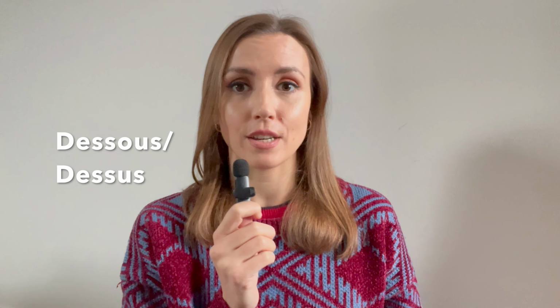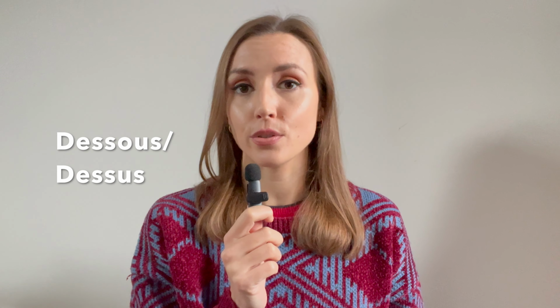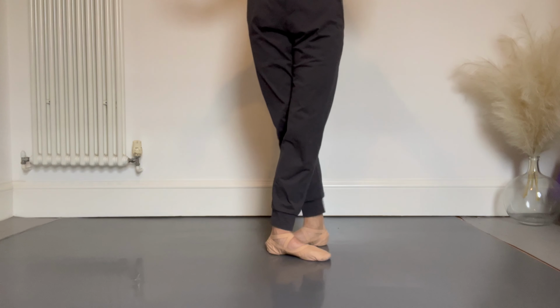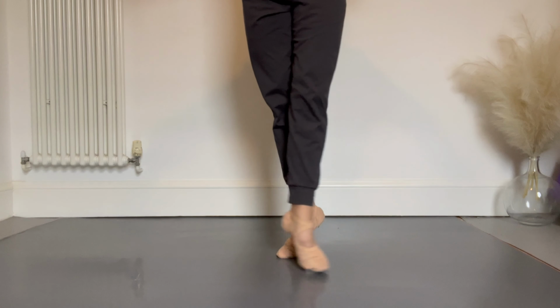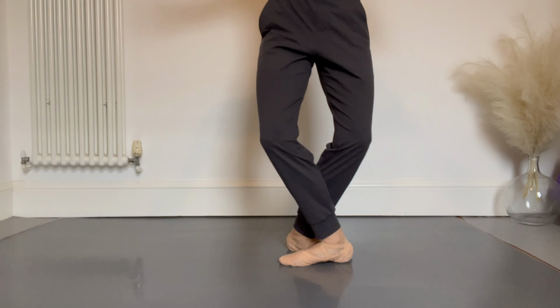Dessous, as you can see written, it is S-O-U-S at the end. However, dessus is S-U-S. Dessus means over. Dessous means under, and this could refer to a number of different ballet steps. For example, we could have a pas de bourrée dessus, which would be over, or a pas de bourrée dessous, which would be under.